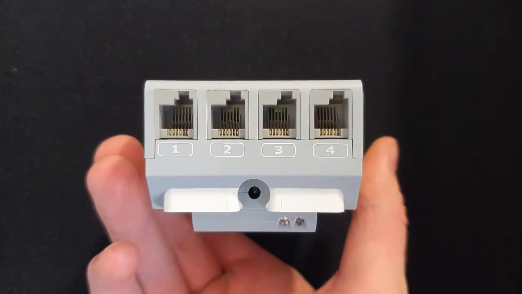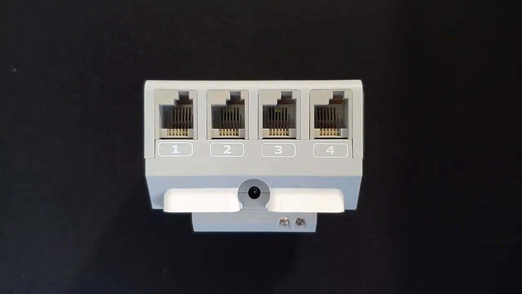If I swing the brick around, you will now see we have ports 1 to 4. In these ports we will plug in any and all sensors that we want to use with the EV3 brick. We will go through these sensors a little bit later once we start programming. That's all for the basics of the brick. Now we're going to hop on over to the software to check that out.